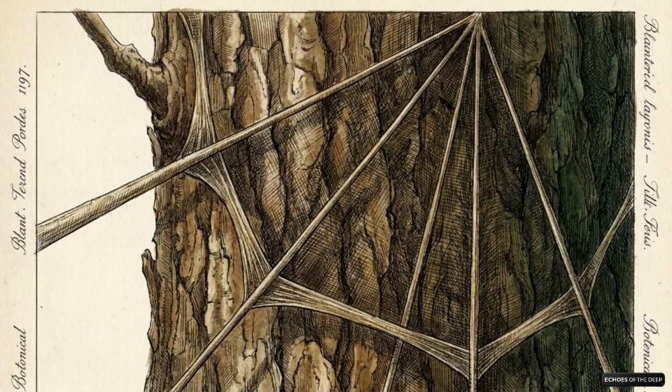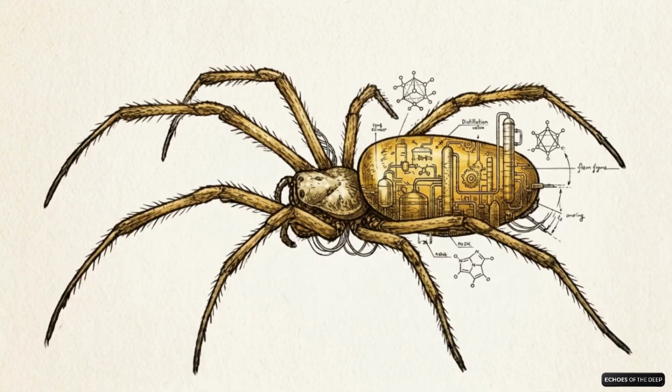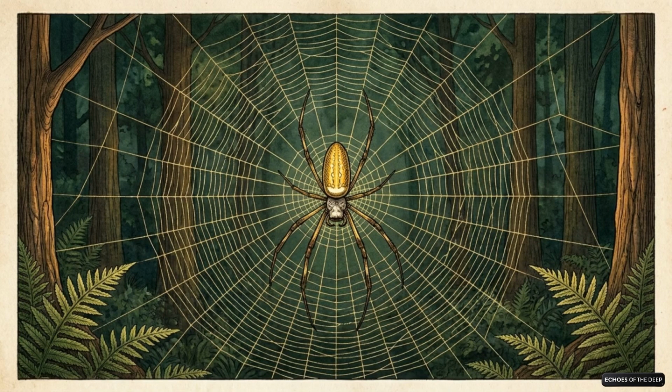It formulates dry, rigid threads for the web's structural frame and alters the composition to create highly elastic, sticky lines for the capture spirals. It creates specialized high-performance polymers on demand, functioning as a real-time chemical manufacturing plant, operating entirely at room temperature. With construction finished, the spider settles into the dead center of the web and stops moving.